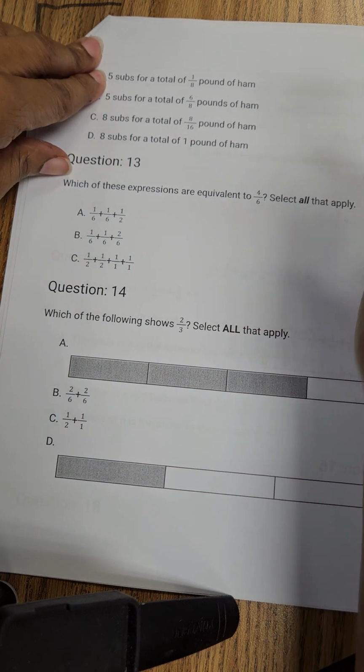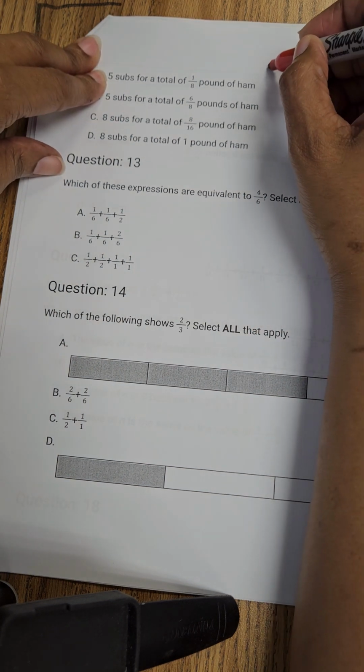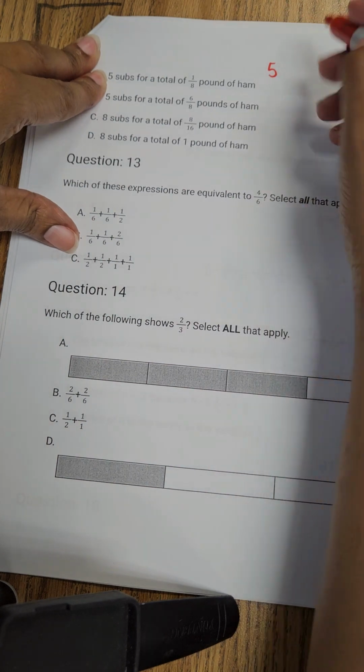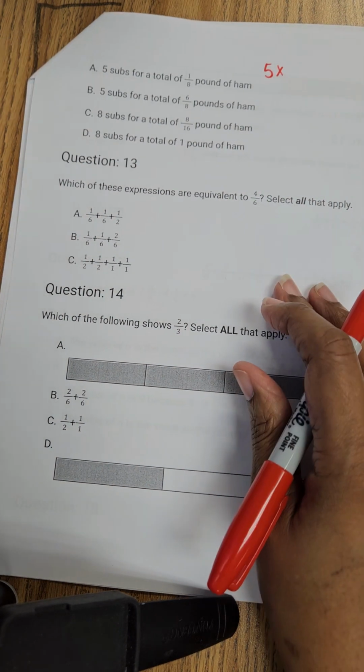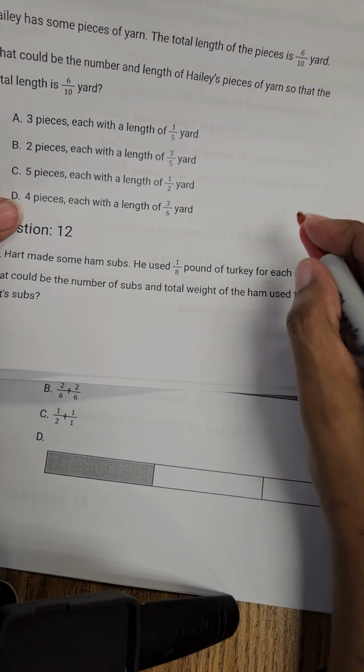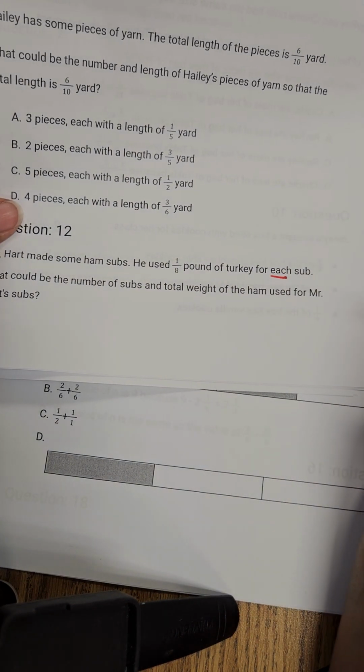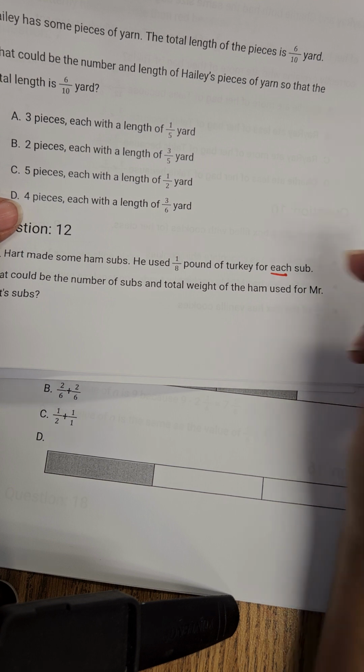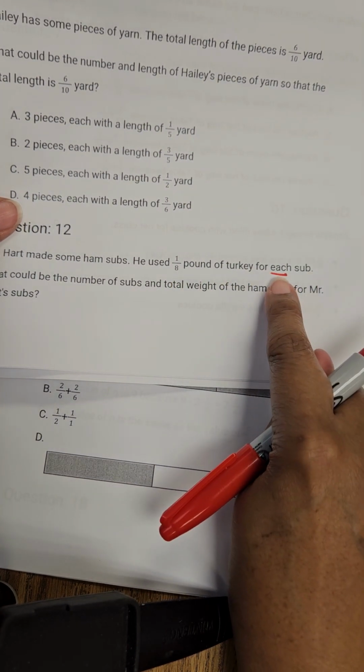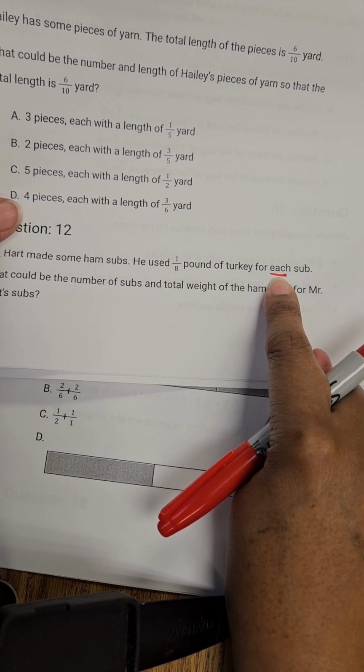So what you're doing, you're going to multiply 5 times 1/8 because it says that is how much he used for each sub. Y'all see that? He used 1/8 pound for each sub.